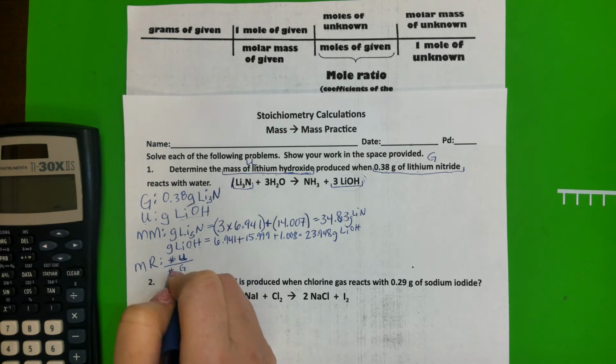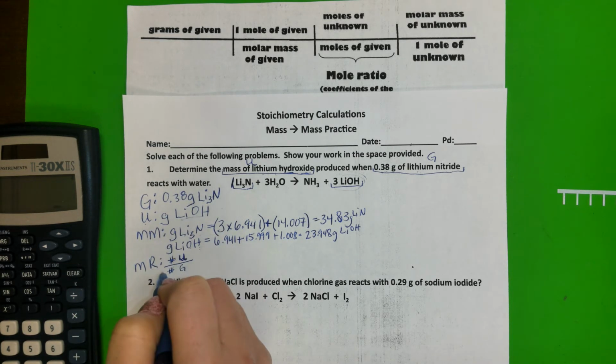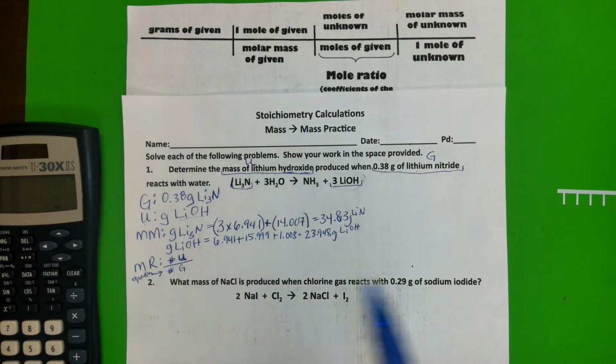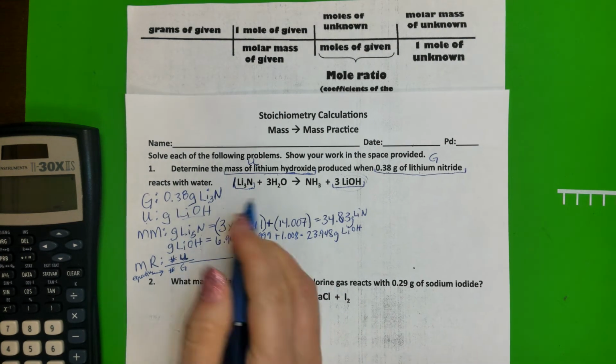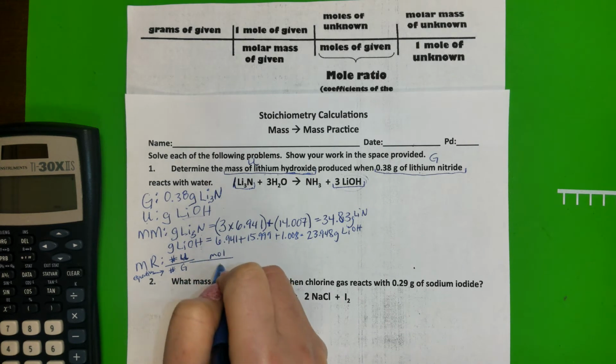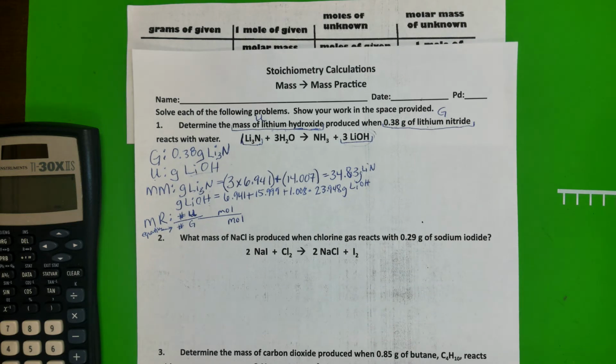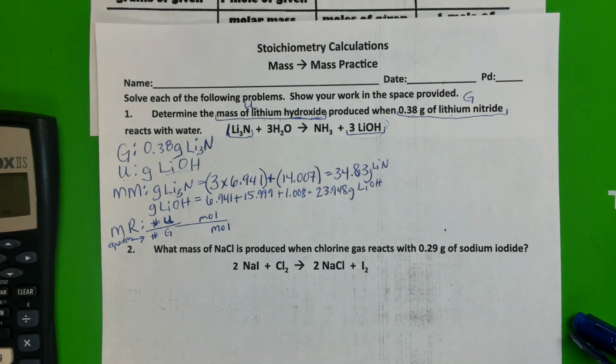This is a compound, and over your given. Again, this number is based on the equation. And you know that it's going to be mole over mole, right? I'm going to speed this up.